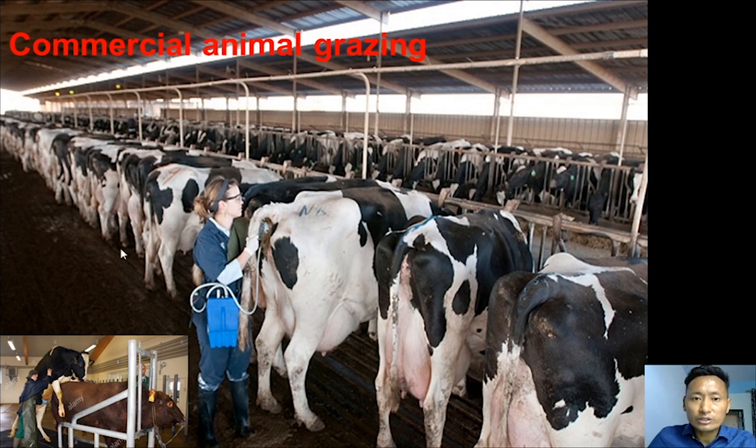So here, this particular commercial animal grazing is specialized only in cattle. They are specialized only in one animal, cattle. This particular image shows breeding, or we can say mating, in order to get better offspring.